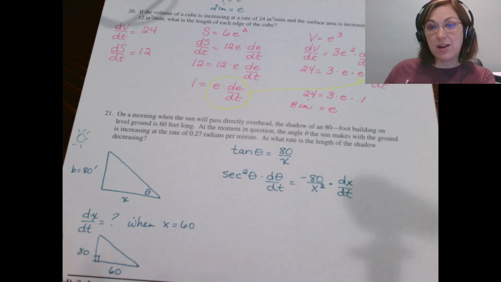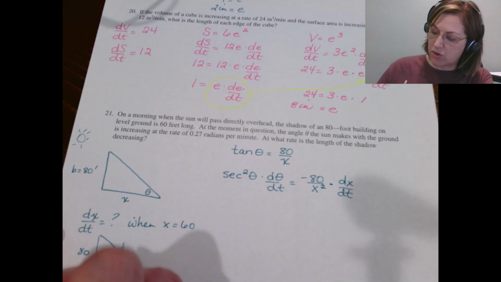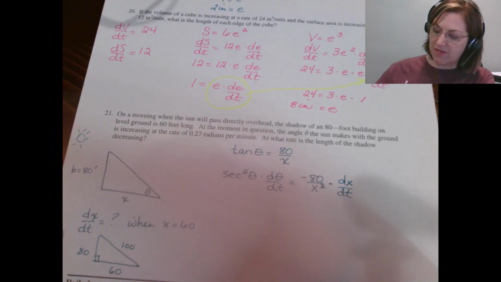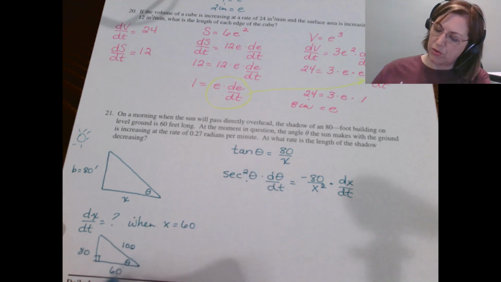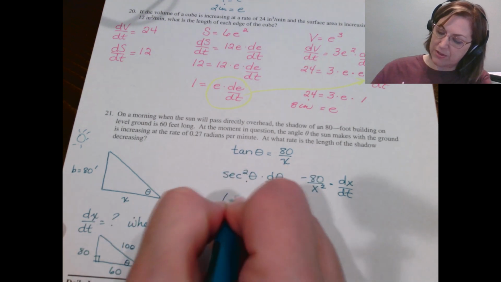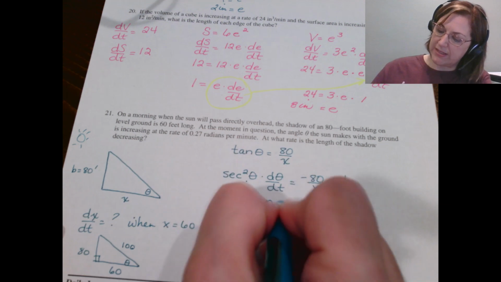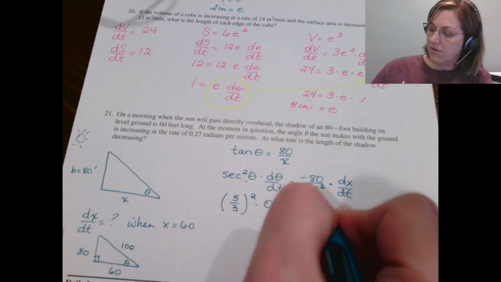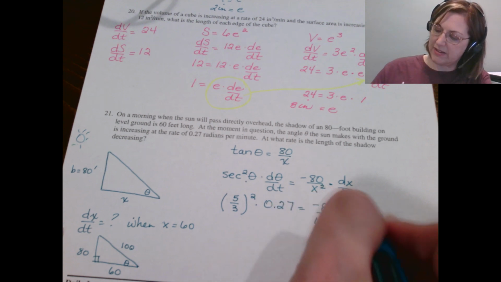Hope you're seeing that Pythagorean triple again, right? This is a 3, a 4. They're all divisible by 20, right? A 3, a 4, a 5. So this would have to be 100. Check the Pythagorean theorem if that didn't make sense. But the secant squared then would be 100 over 60, or if you reduce it, that's 5/3. We're told d theta/dt is 0.27. X is 60 squared, dx/dt.